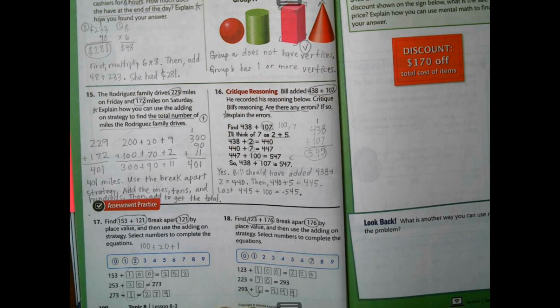Those can be a little tricky. Don't get tricked. It's just a different way to look at that break apart strategy.